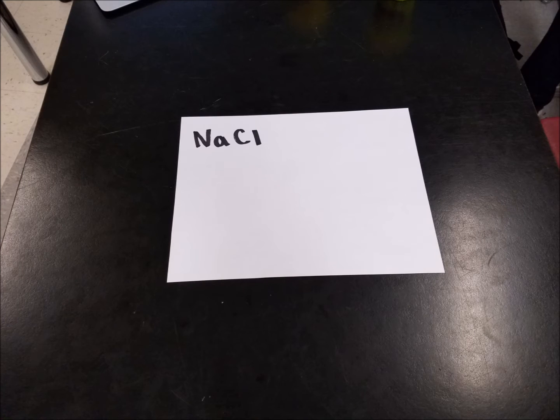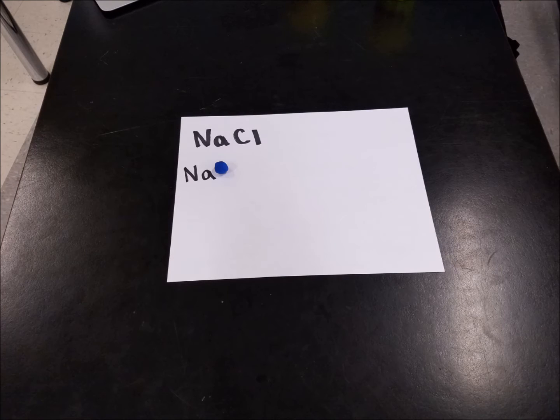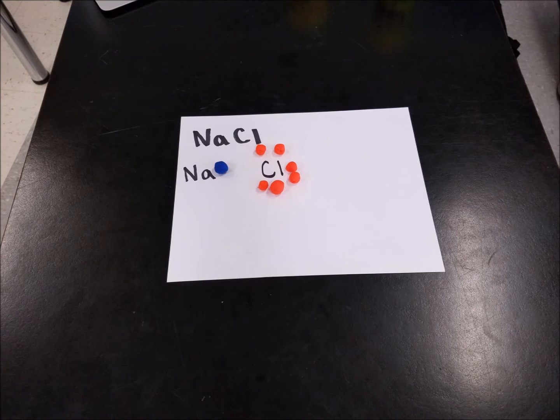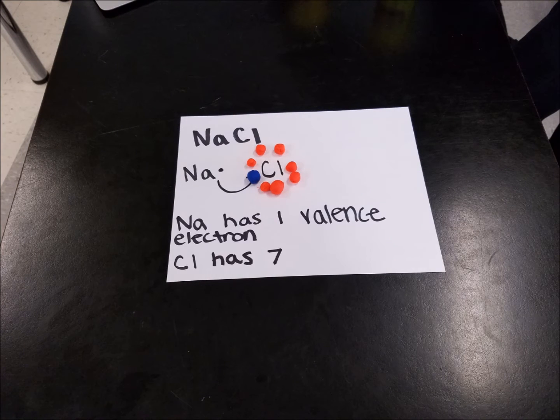NaCl's chemical formula shows one sodium atom, which has one valence electron. The second element in the chemical formula is chlorine, which has 7 valence electrons. Since sodium chloride is an ionic bond, sodium gives away its electron to fill chlorine's outer shell.